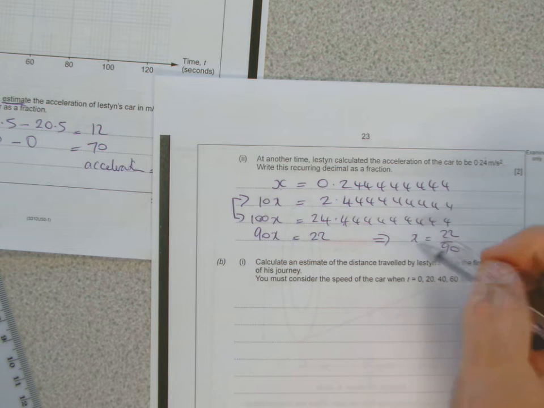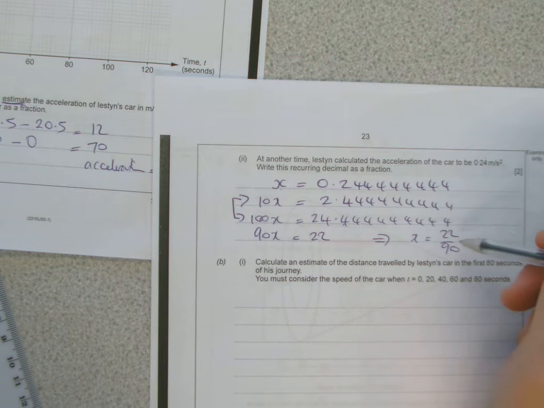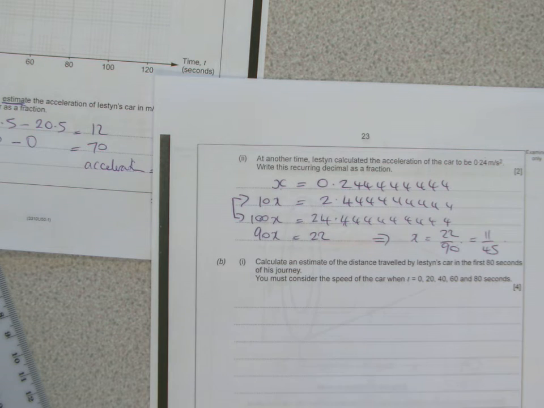Okay? And you can leave your answer like that. Usually these questions, they never ask to simplify, and they're not asking to simplify. If you wanted to, you could halve top and bottom, you get 11 over 45. Both will get you the marks there, right?